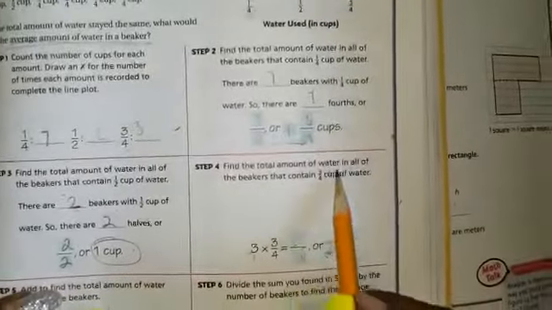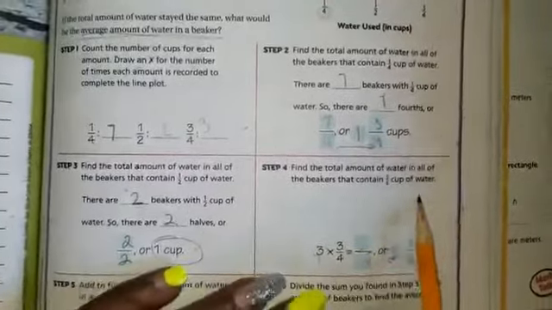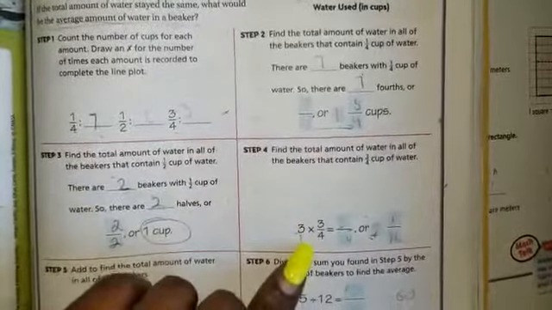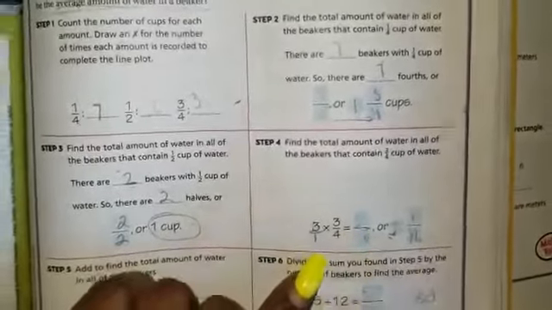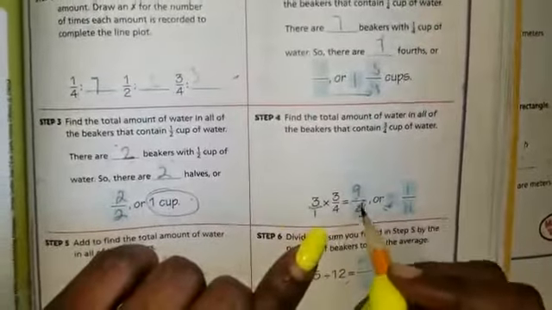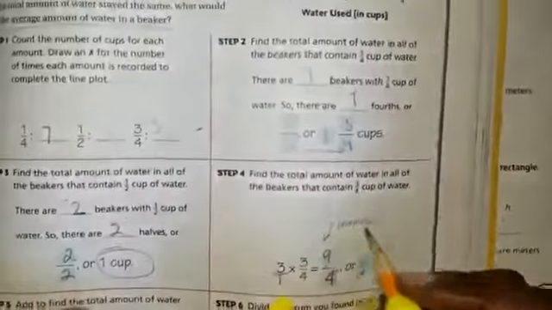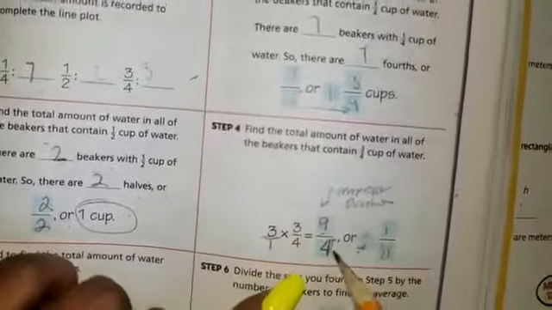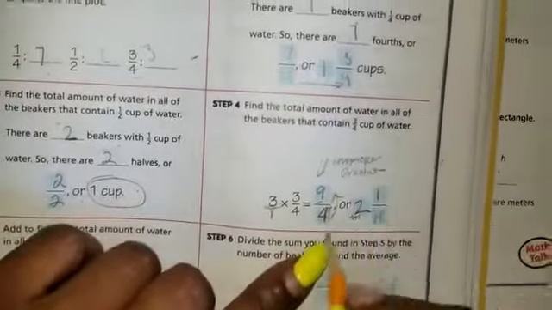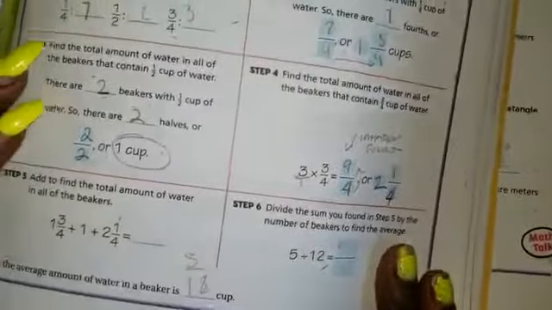Find the total amount of water in all of the beakers that contain 3/4 cup of water. All right. So in number 4, you're going to put 3 over, I always put the whole number over 1. It just makes it easier for my eyes to see. 3 times 3 is 9. 1 times 4 is 4. So you've got an improper fraction again. And how many times does 4 go into 9? It goes 2 whole times, 1 left over, and you keep the denominator. Pretty simple, right? It just looks complicated, but it isn't that bad.